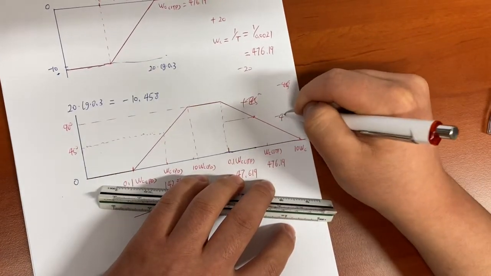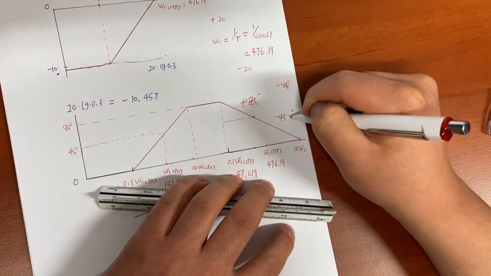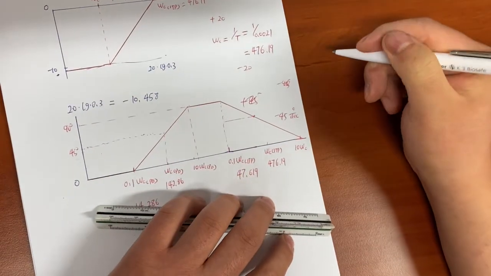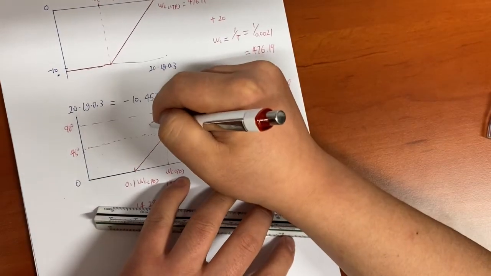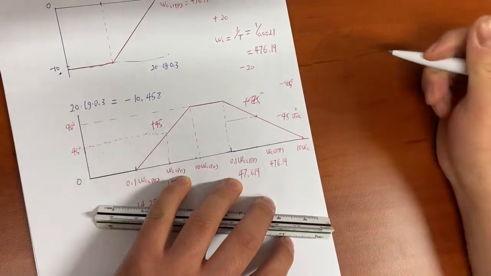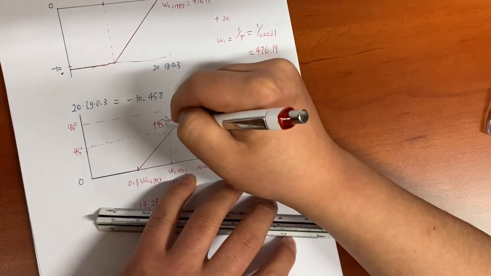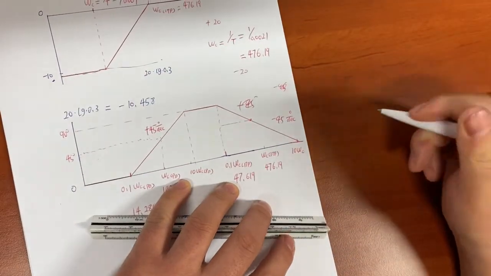This is with minus 45 slope, this is with plus 45 slope. Okay.